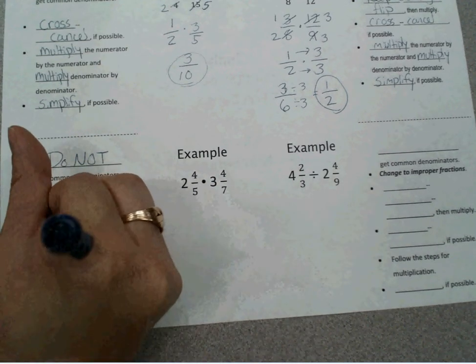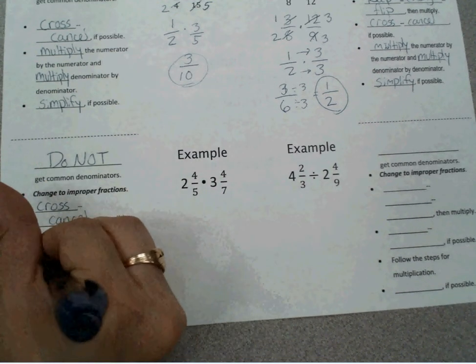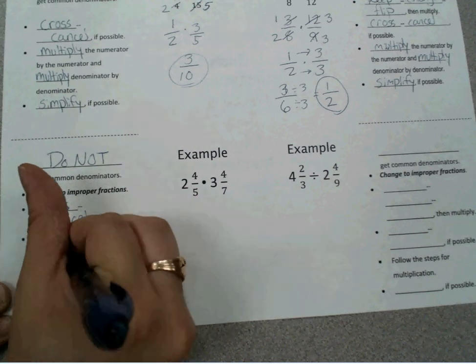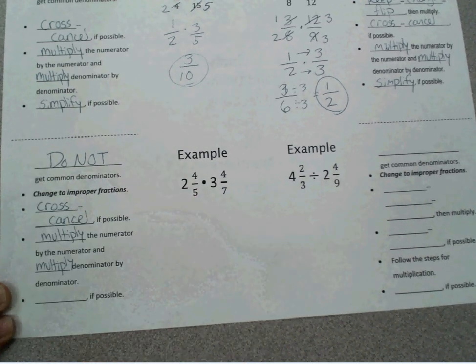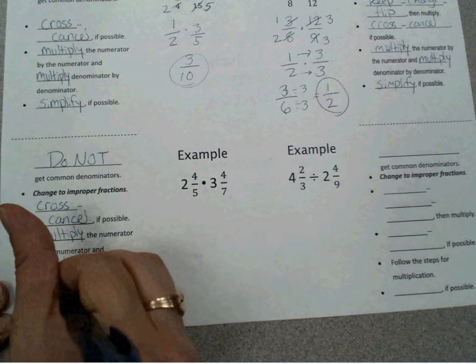And then you're just going to multiply the numerator by the numerator and then multiply denominator by denominator. So these all look really similar because they are really similar. And then you'll simplify if possible.